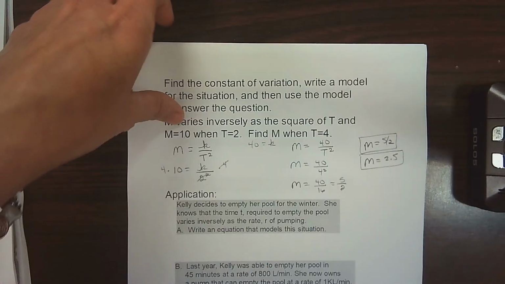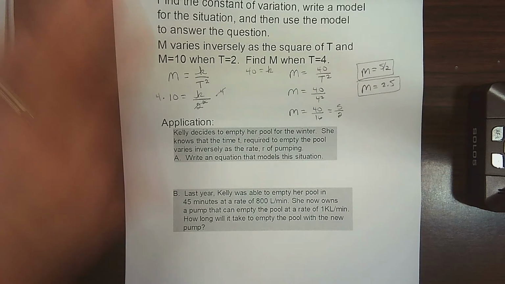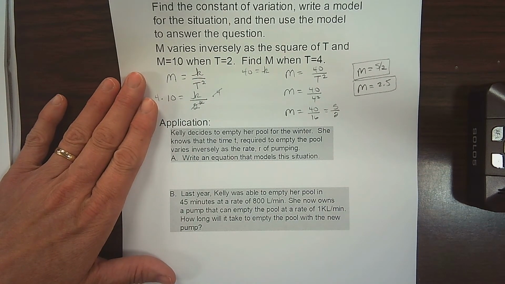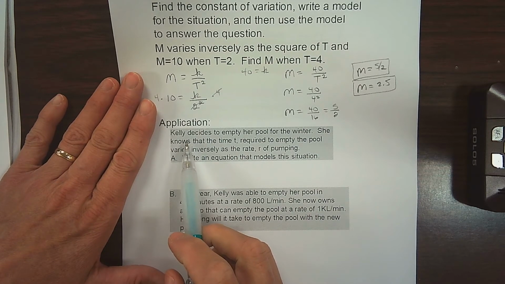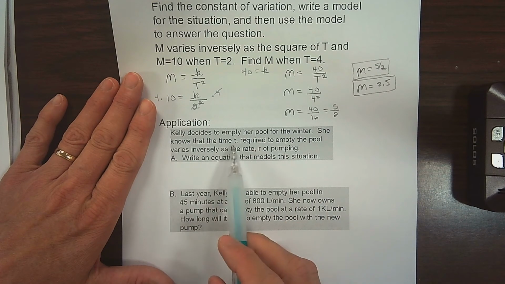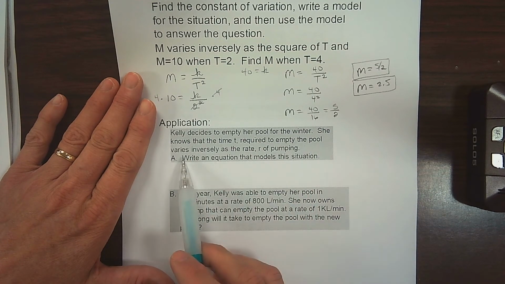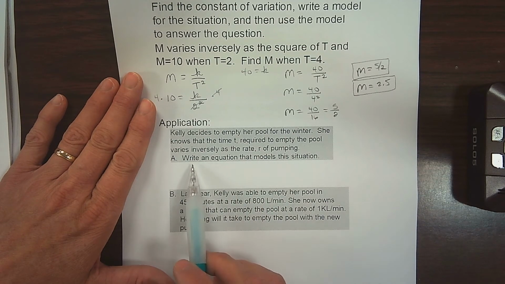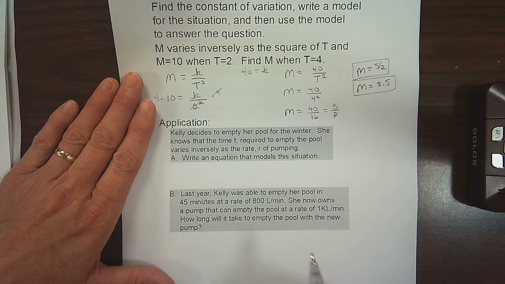All right, let's take a look at some applications. I mean, after all, this is the whole reason for making sense of variation problems, is so that we can apply them in real context. Kelly decides to empty her pool for the winter. She knows the time t required to empty the pool varies inversely as the rate r of pumping. Write an equation that models the situation.